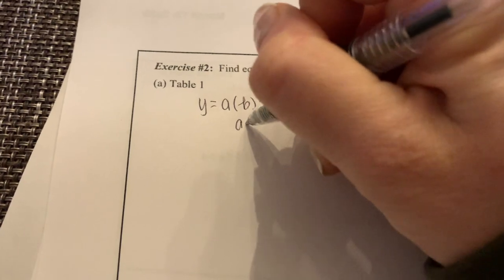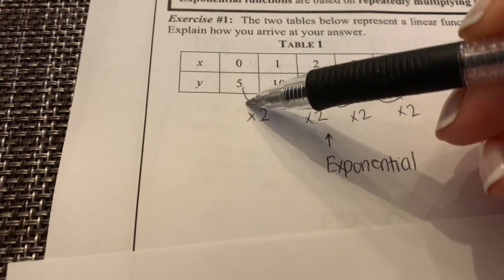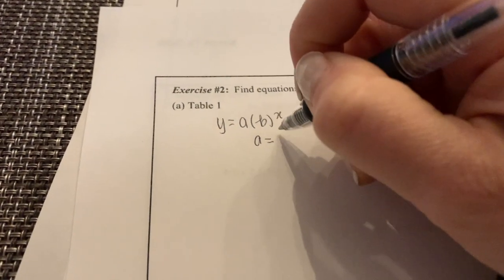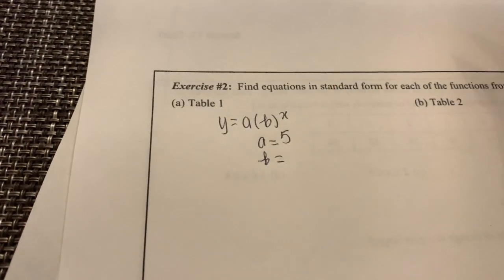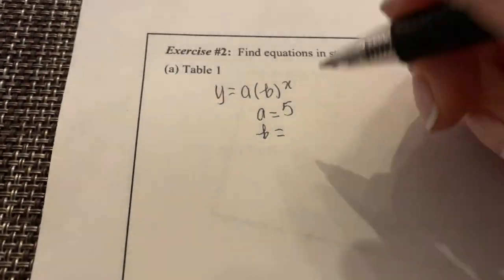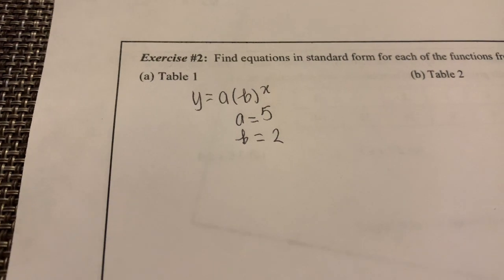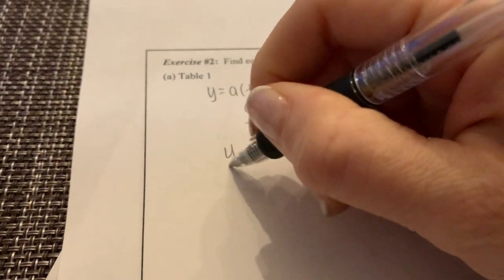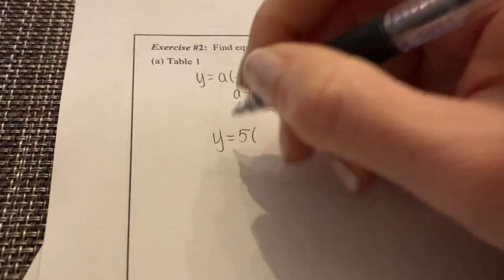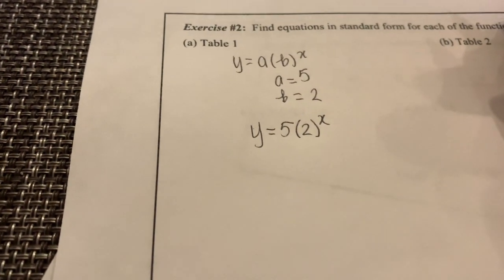So a, my starting point, if you look back at your table, your y-intercept, remember, is where x is 0, so our starting point or our y-intercept for this function is 5. So a is 5. And b, our factor, we figured it out already, we're multiplying every time by 2. So b is 2. All right, so now we're going to write this equation. This is y equals a, which is 5, times b, which is 2, to the x power. Y is equal to 5 times 2 to the x power.